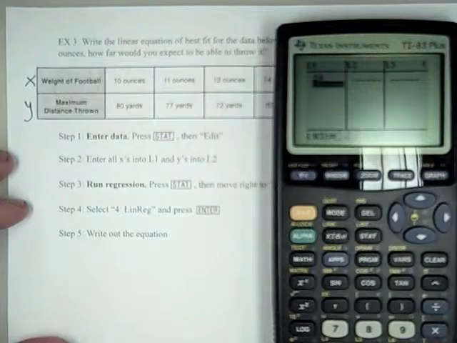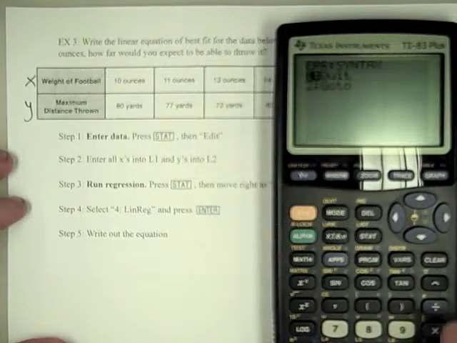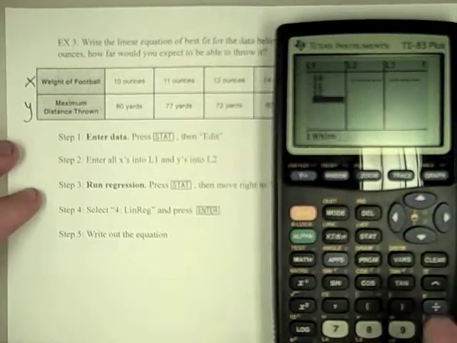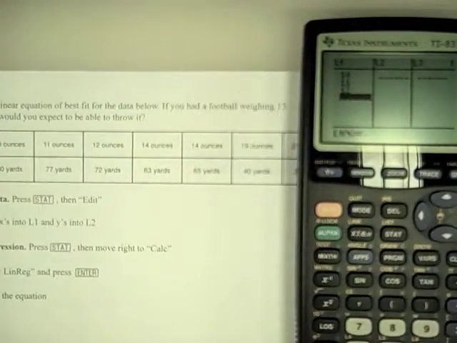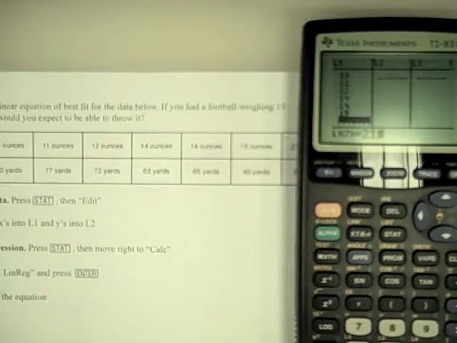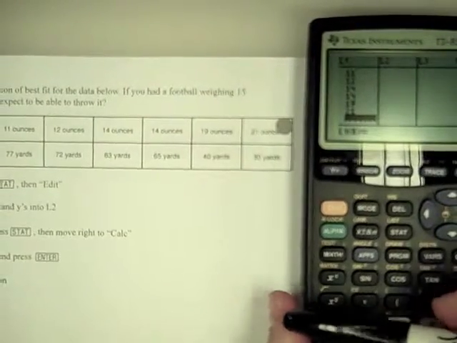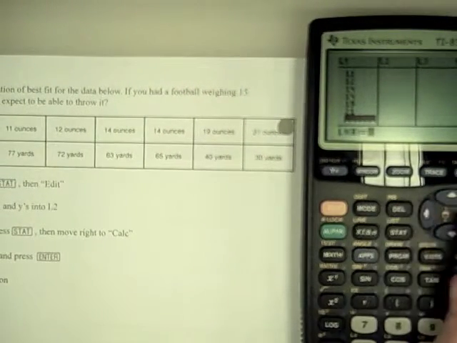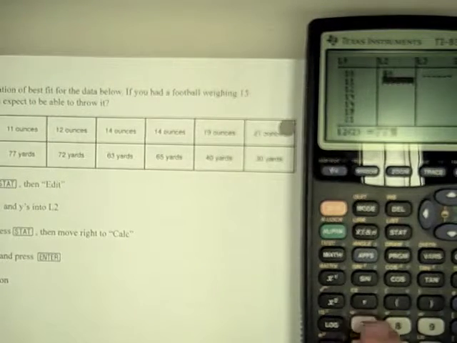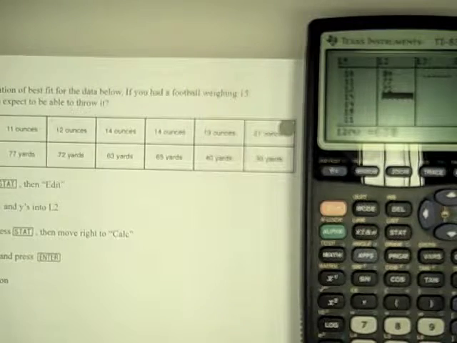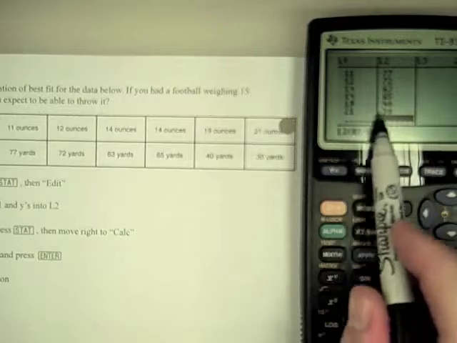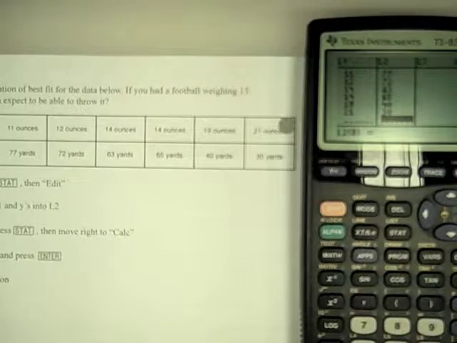So 10, 11, 12, 12, 14, 14, 19, and 21. Then, of course, my y values, 80, 77, 72, 63, 65, 40, and 30. Notice that the two lists line up. That's exactly what you need to have happen.